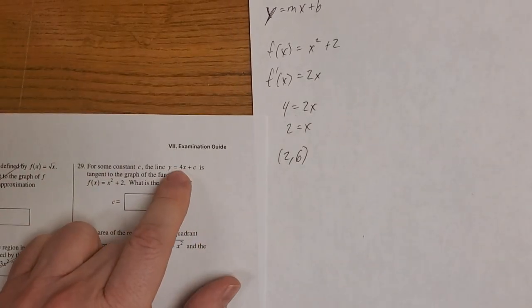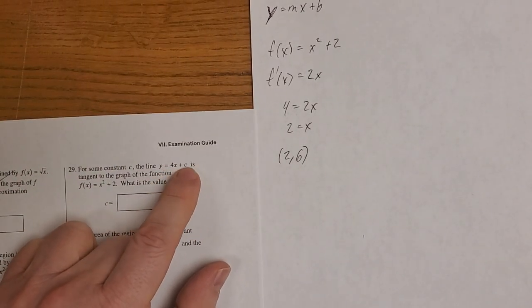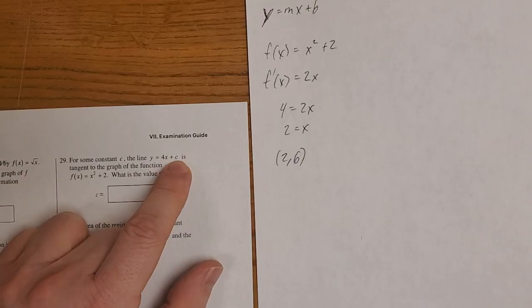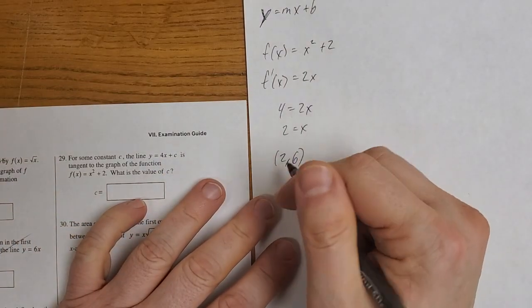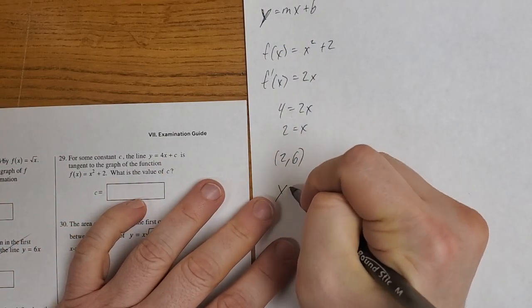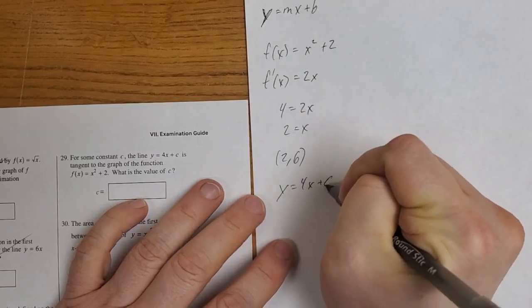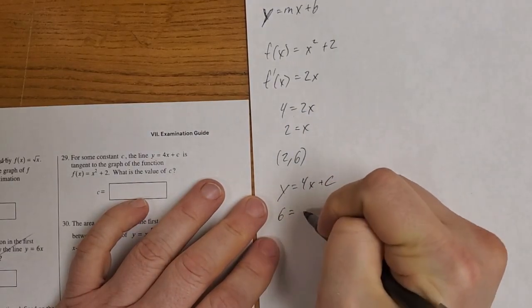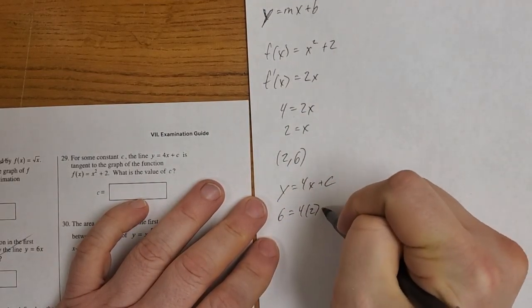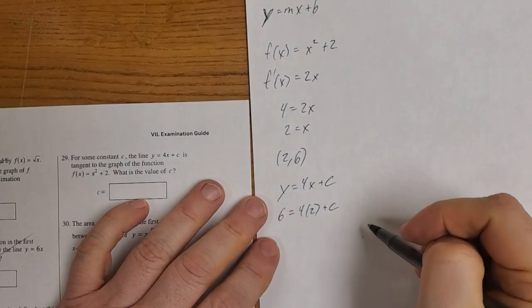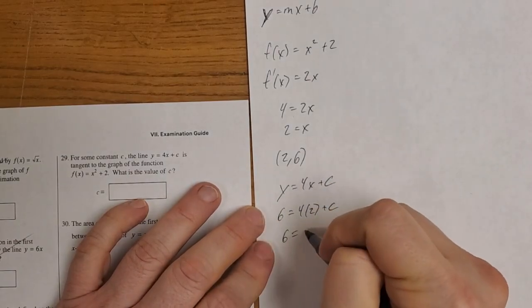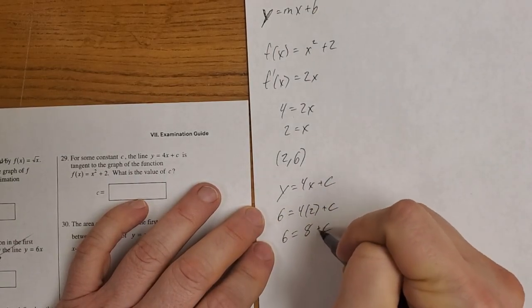So now we can use that information to figure out what that c is, that y-intercept. y equals 4x plus c, where y is 6 and x is 2. And that's 6 equals 8 plus c.